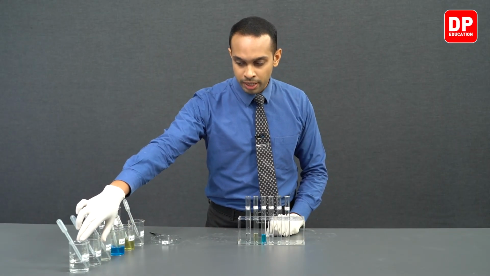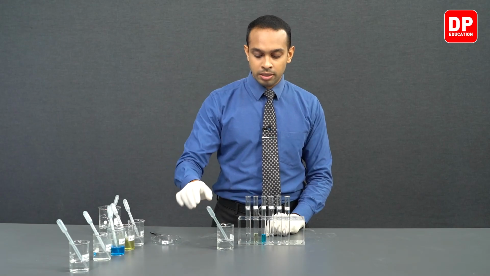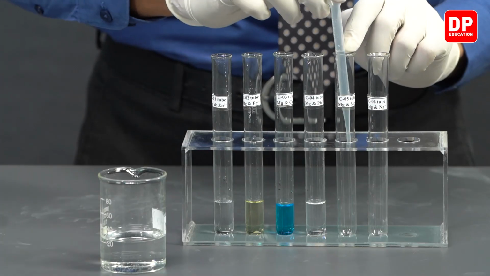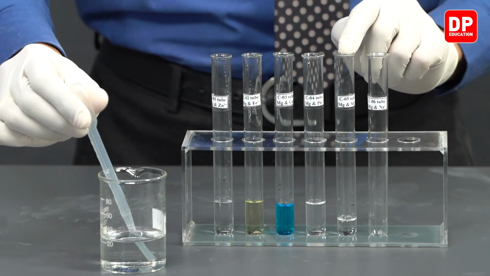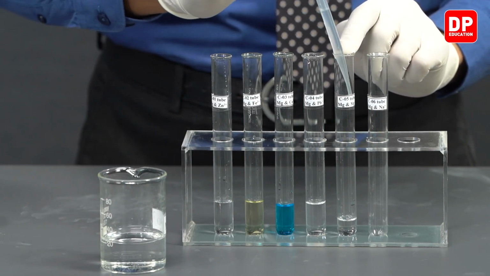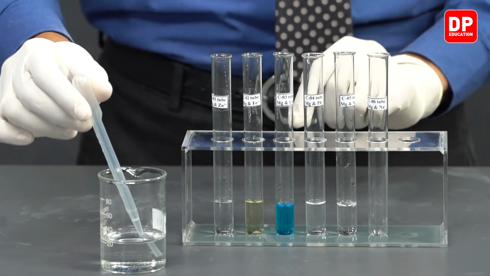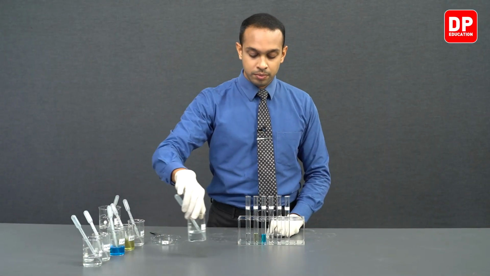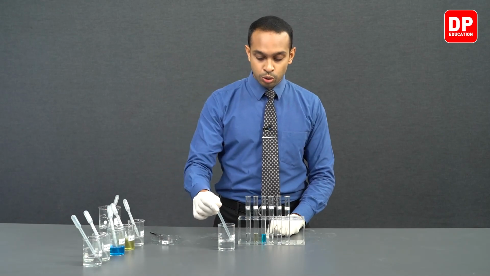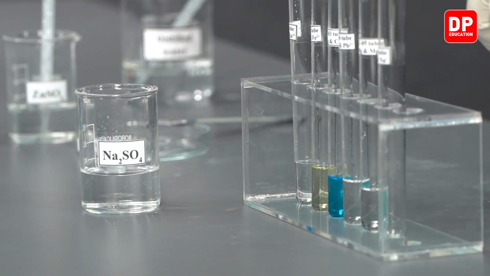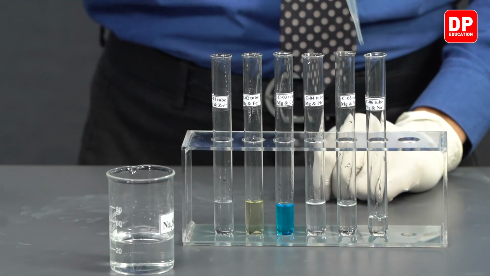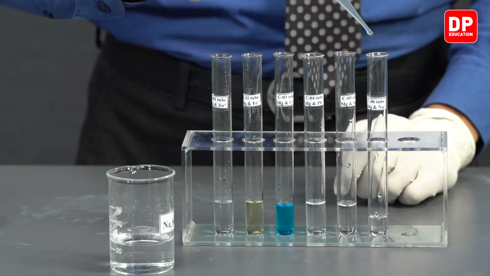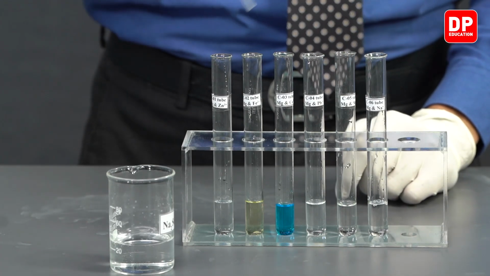C5 test tube has magnesium 2 plus ions written in the label, so we will transfer magnesium sulfate into our C5 test tube. And finally, to our sodium 1 plus labeled test tube, or C6 test tube, we are going to add sodium sulfate.